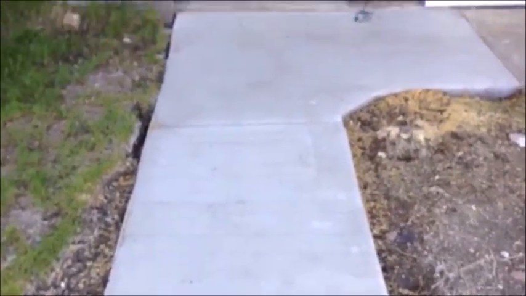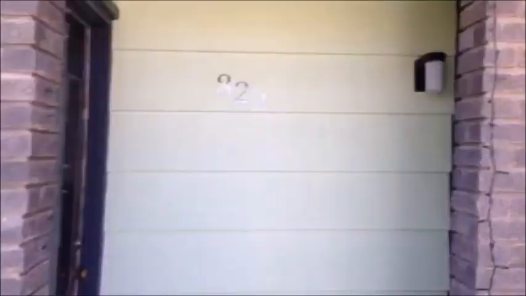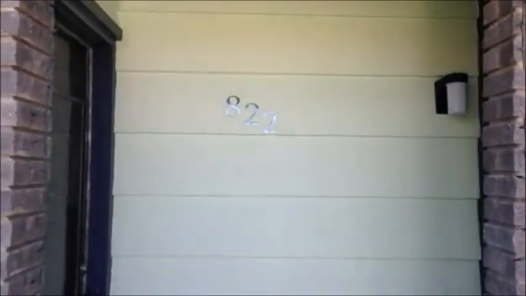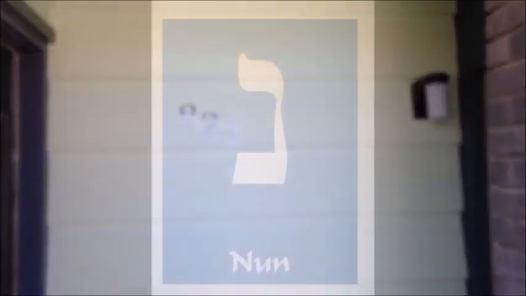Now, I'm going to back up out of the front door. And I'm going to look at the rest of the sidewalk again. I'm sorry. So when you come up the sidewalk, you come up like this, and it has this other part. It makes a perfect letter Nun in Hebrew. The letter Nun means the Messiah will reign from the throne, the heir to the throne.